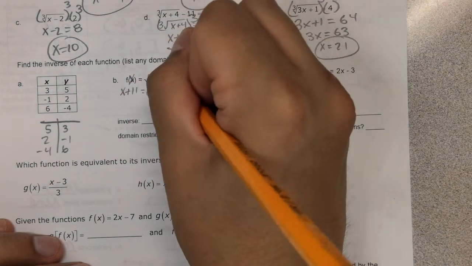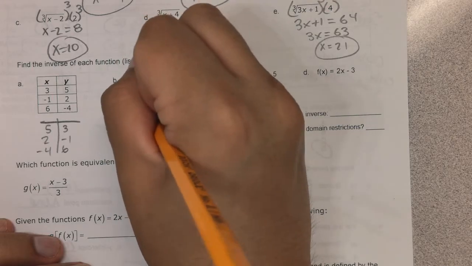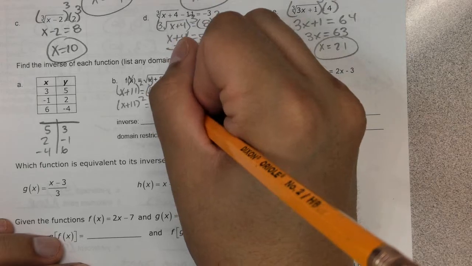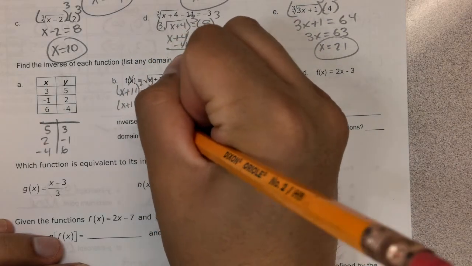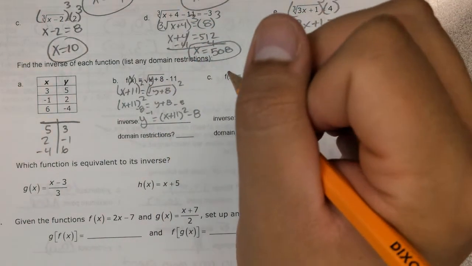I'm going to square both sides. Then I'm going to subtract 8. So my inverse is (x plus 11) squared minus 8.